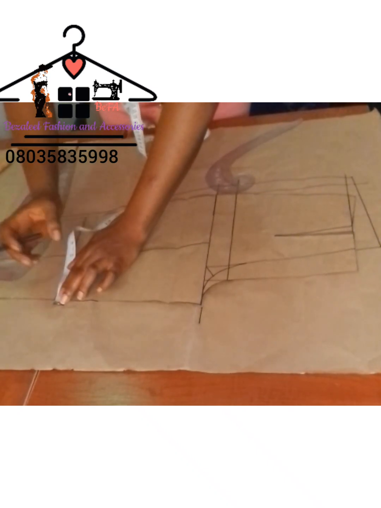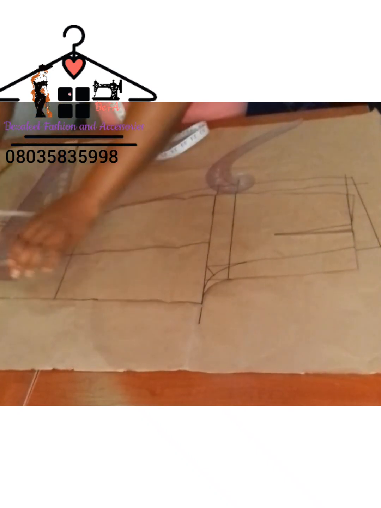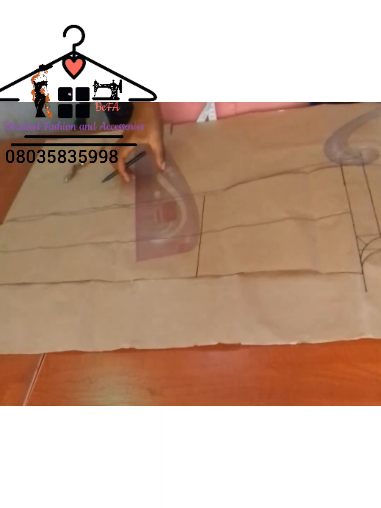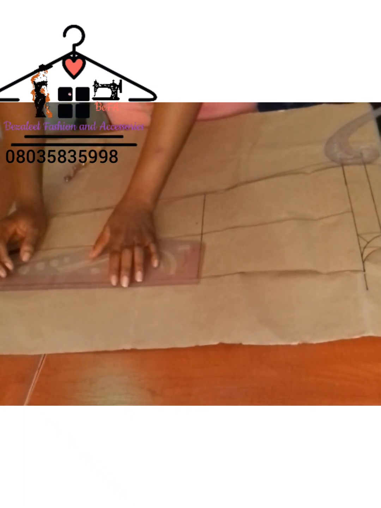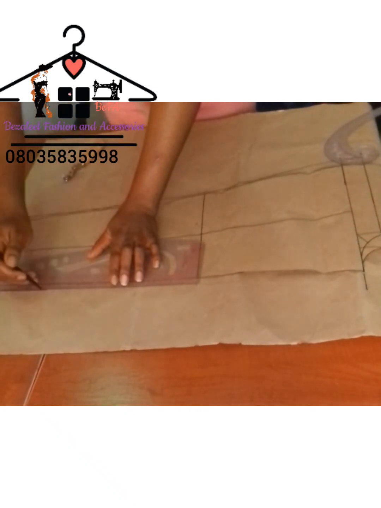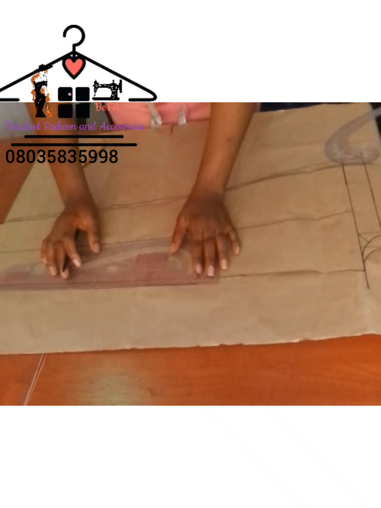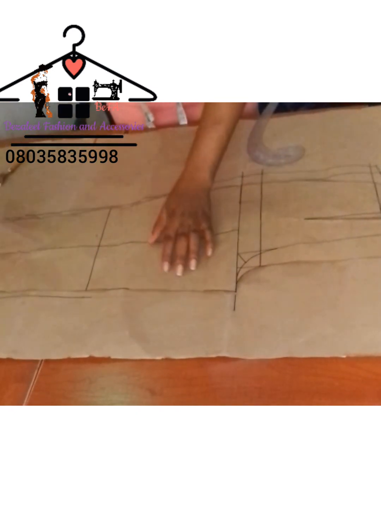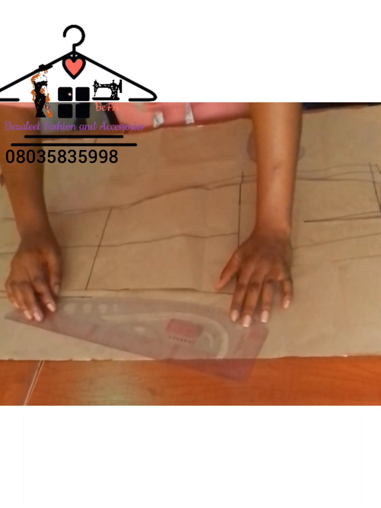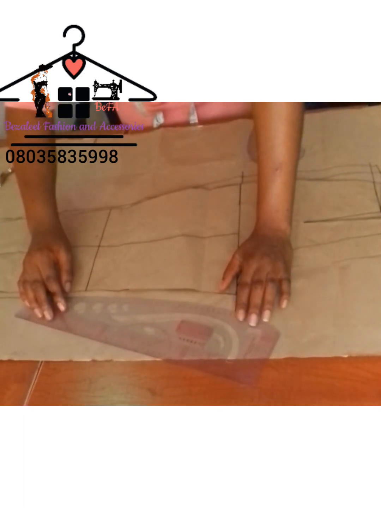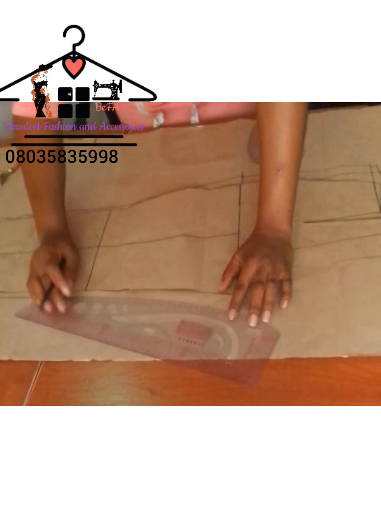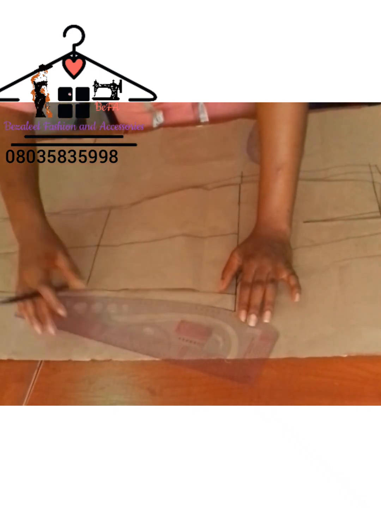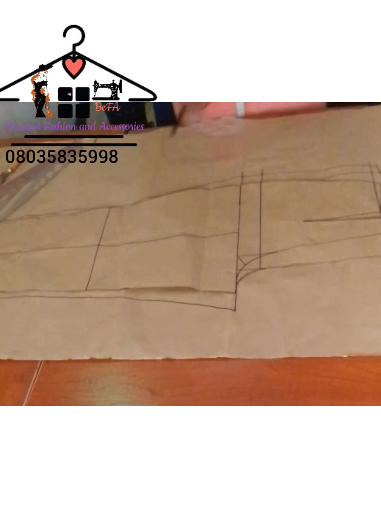Then I'll just mark ½ inch here at the knee line. I'm going to do the same all through to the down. Okay, like this. I'm going to draw the line now. And as well extend it up a little also. With my hip curve. Okay. I'm going to connect it now. So this is just how it looks.